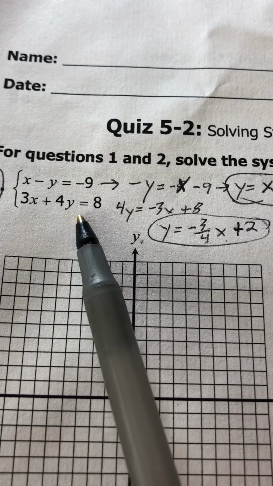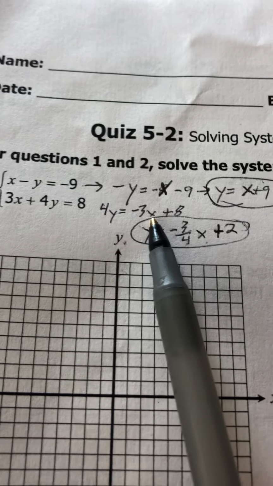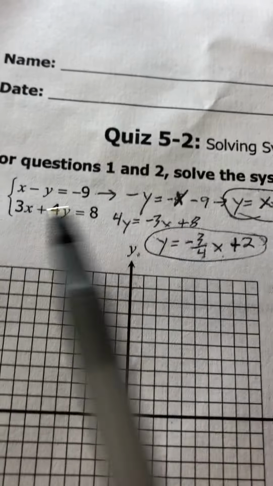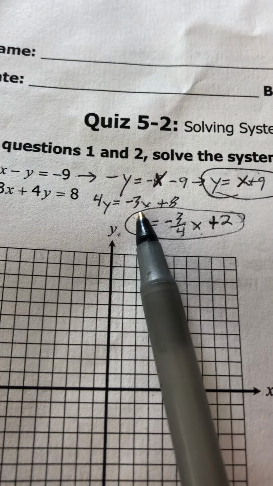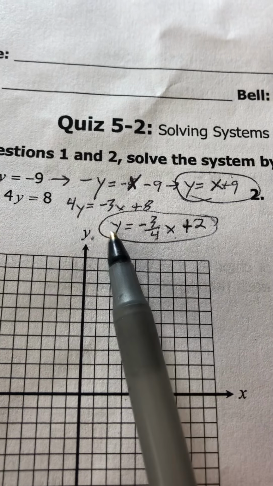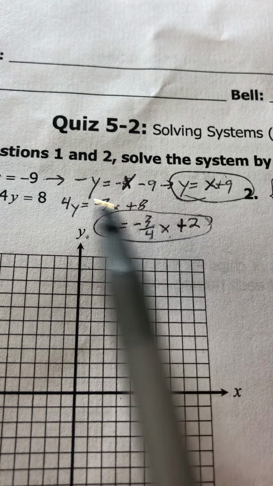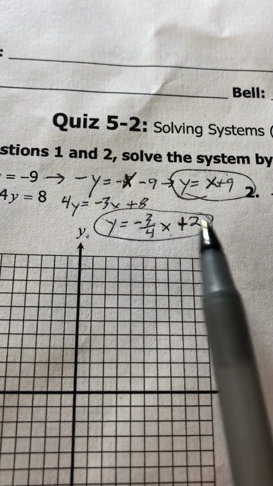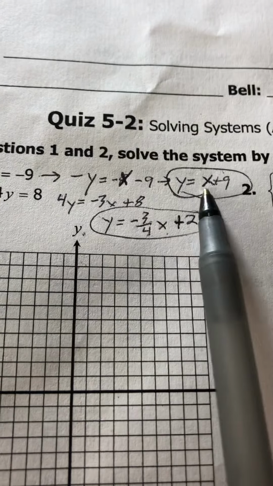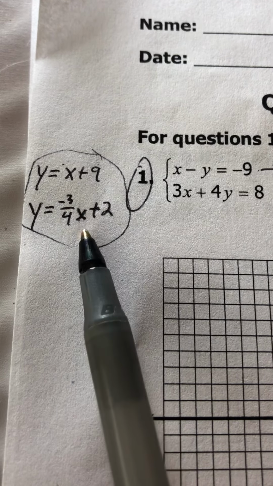Okay, and then the second one, to get the y by itself, I get rid of the 3x by subtracting 3x from both sides. And then I divide everything by 4. So I get y equals negative 3 over 4x plus 2, because 8 divided by 4 is 2. So these are the two equations that I have to graph. I have them written a little bit neater here.